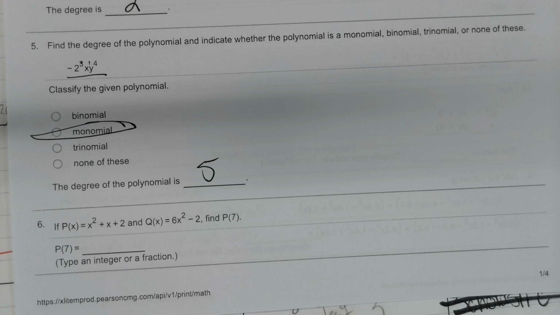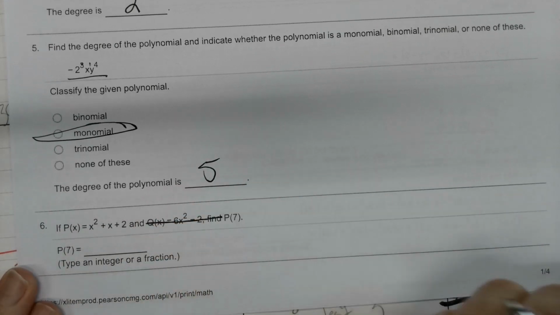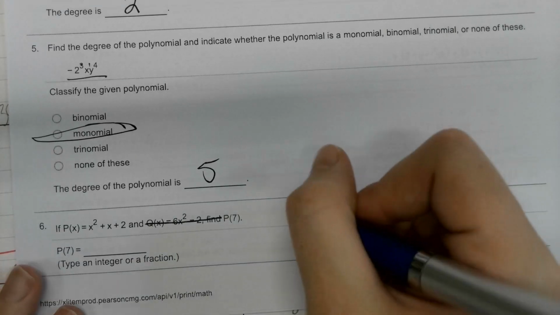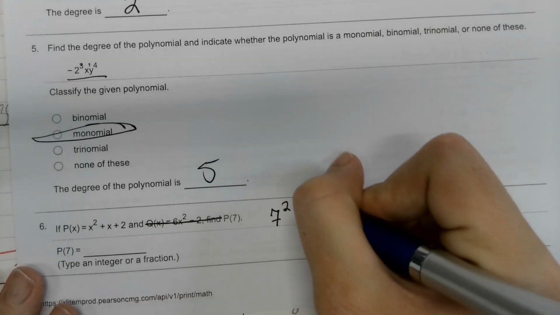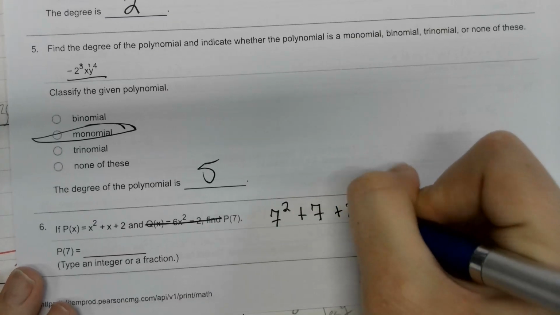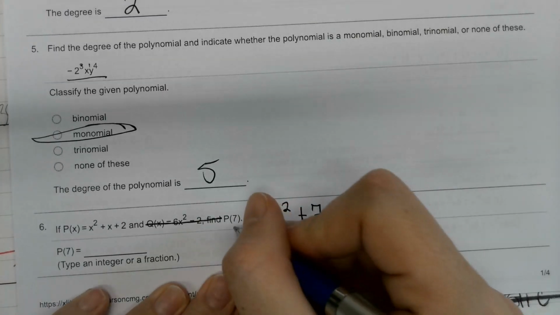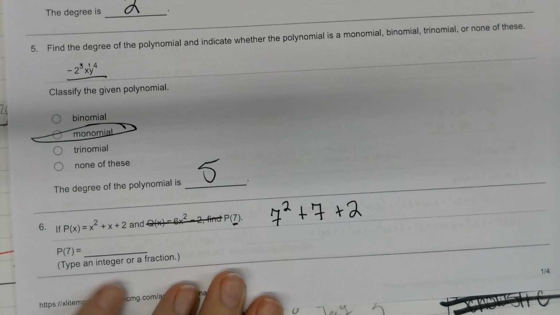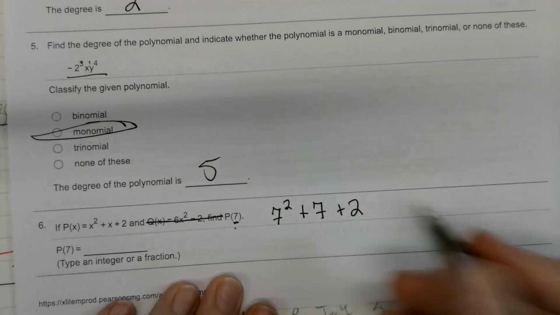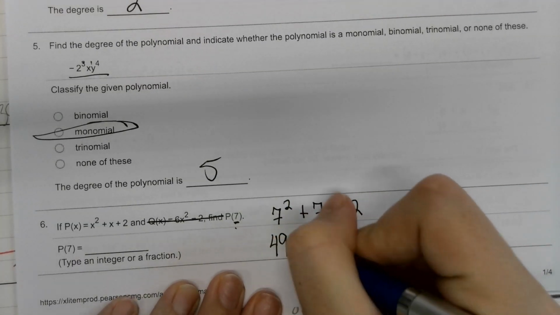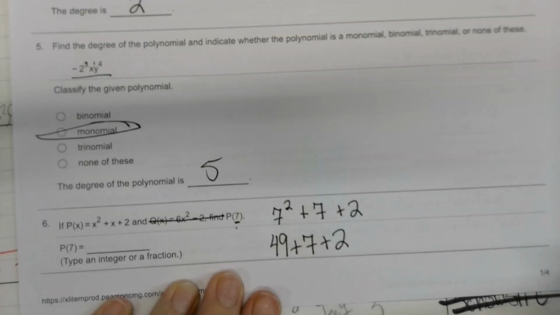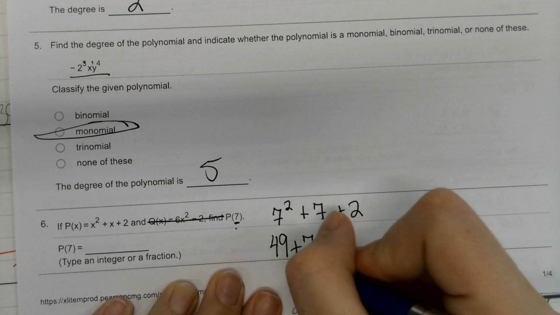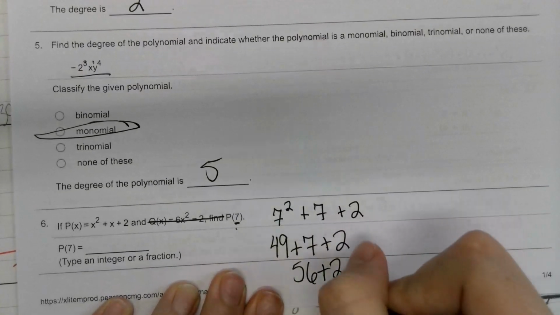If p of x equals this and q of x equals this, find p of 7. So we don't need q of x on this one, we just need our p one. And that tells us we're putting 7 in for it. So 7 squared plus 7 plus 2. Because they give us this 7 right here. And so we plug 7 into our factors. So we have 49 plus 7 plus 2. 49 plus 7 is 56. Plus 2 is 58.